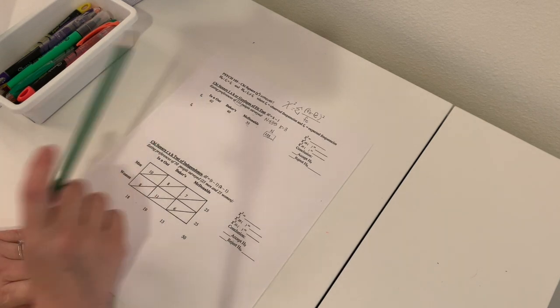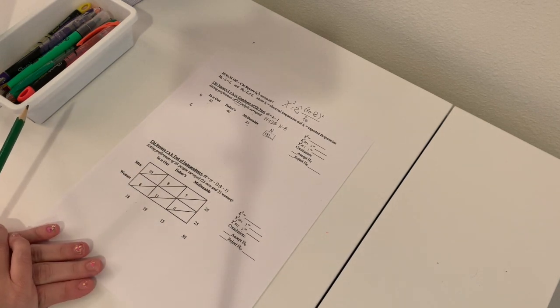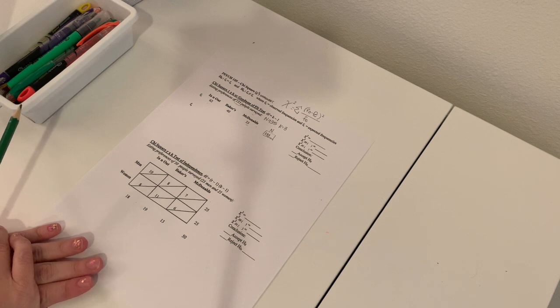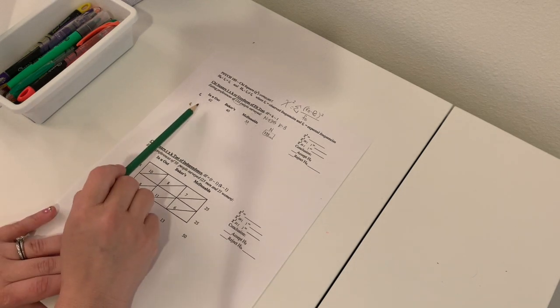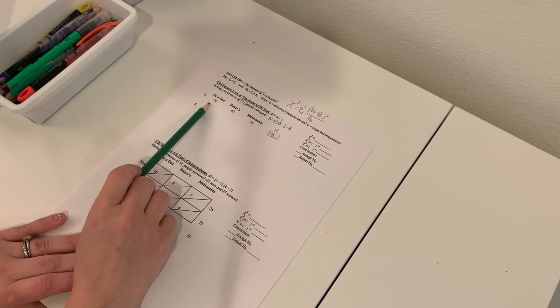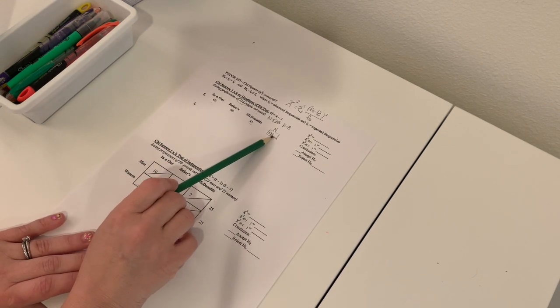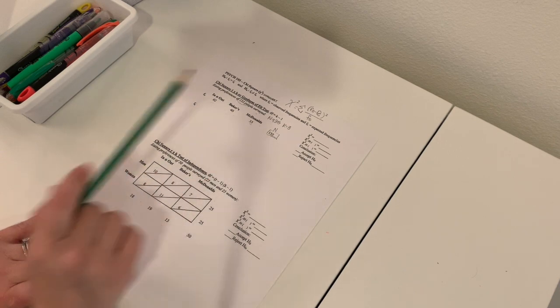Because each person that's surveyed is only able to give one response, so you can't say you prefer both In-N-Out and Baker's, for example. So since this is one response representing one person, you can add them up and you can get the total number of people in your study.